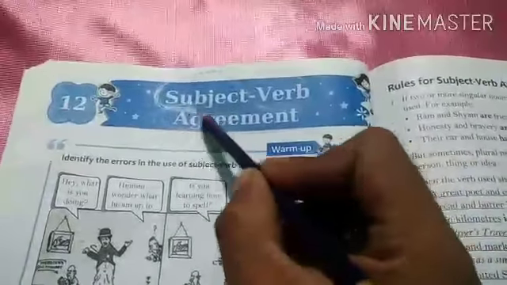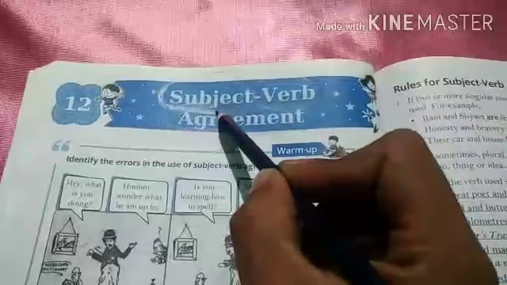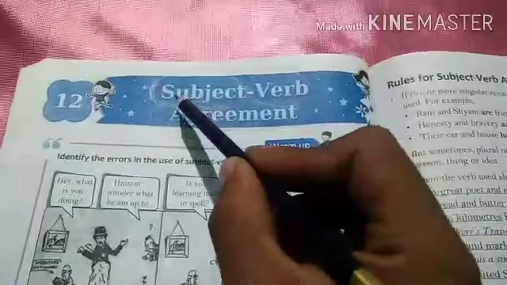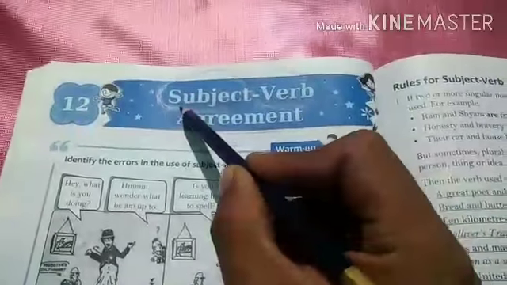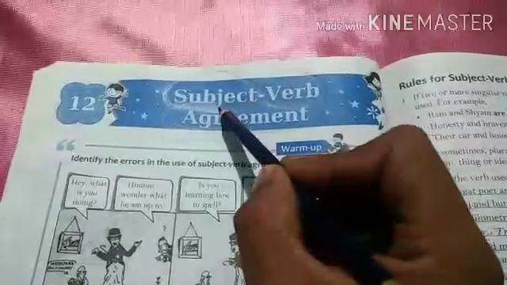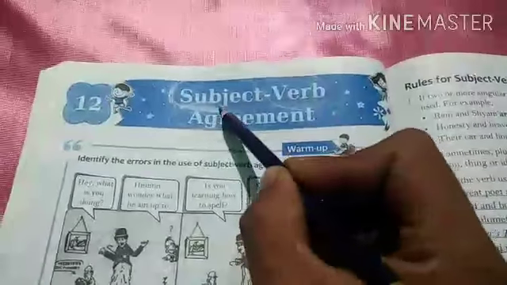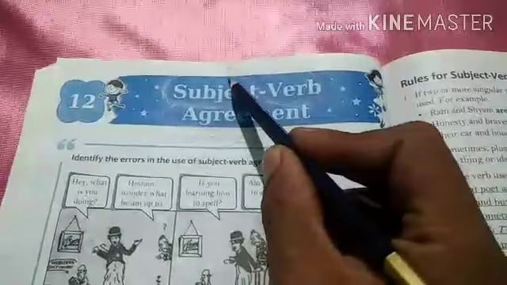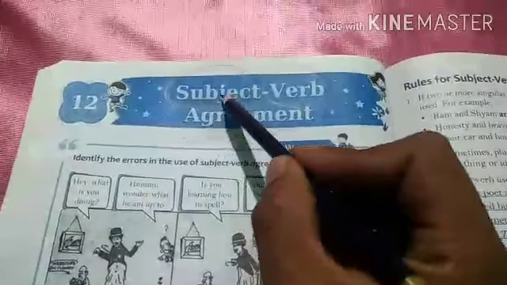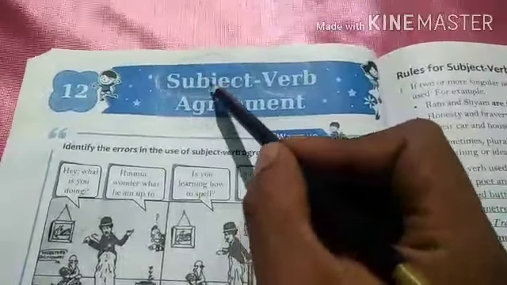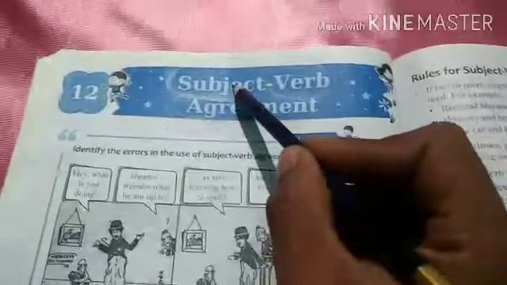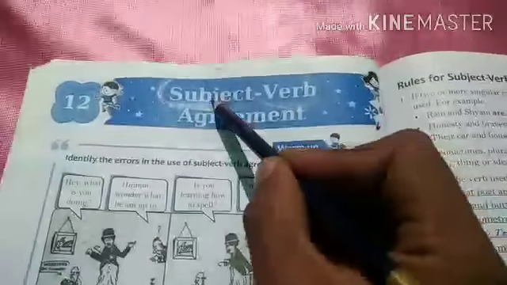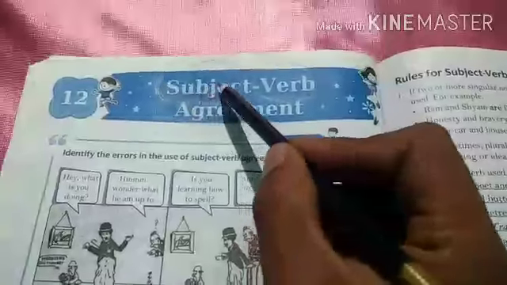So whenever we write a sentence about the subject, if the subject is a noun or a pronoun, that noun or pronoun may change their number. According to person means according to pronouns. Pronouns also change their number, and nouns also change their number from singular to plural.